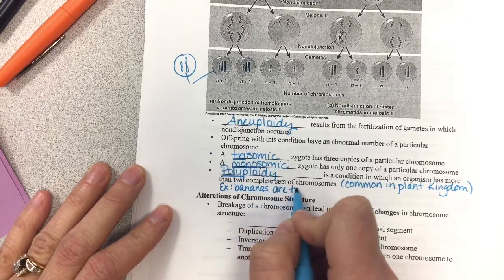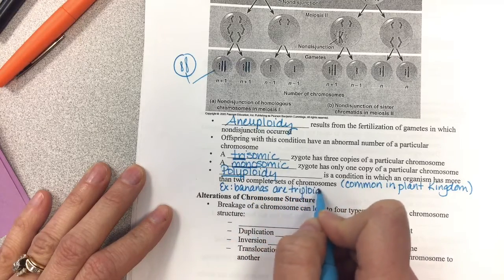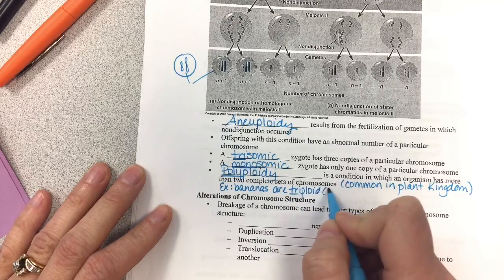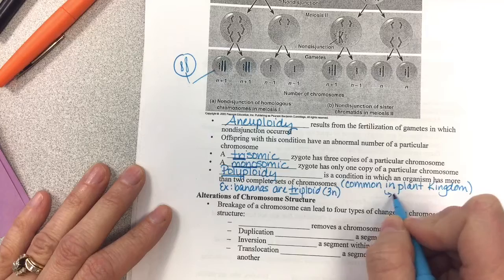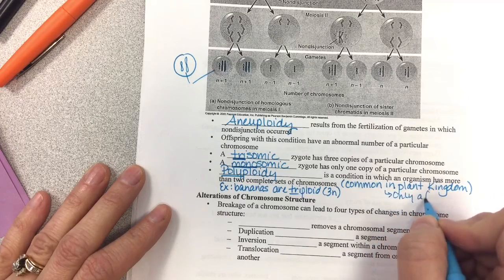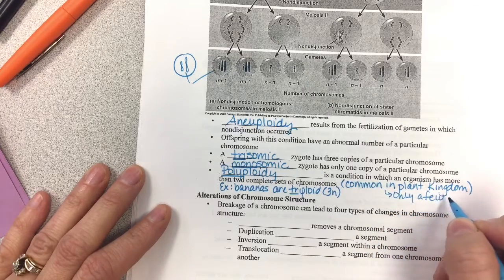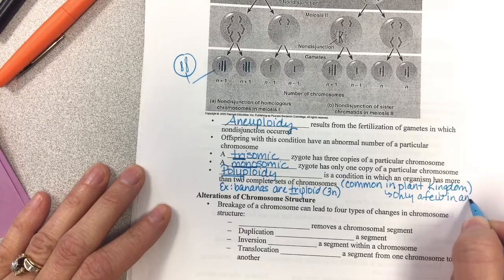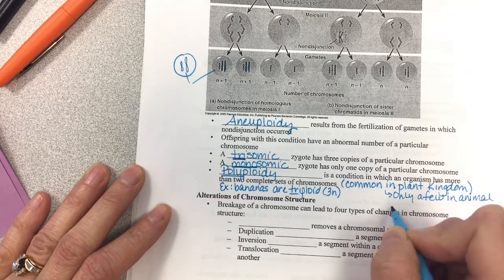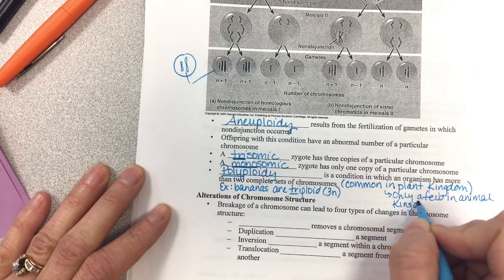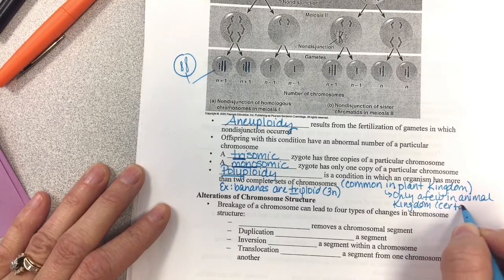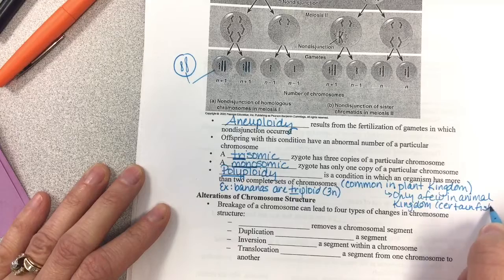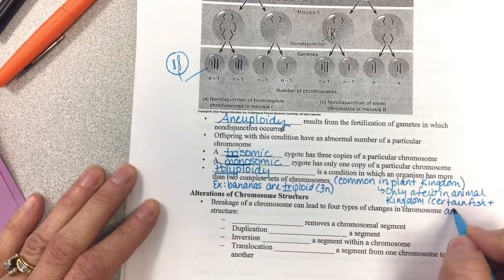Bananas are triploid. They are 3N. I'm going to put here only a few known cases in the animal kingdom. Certain fish and amphibians.